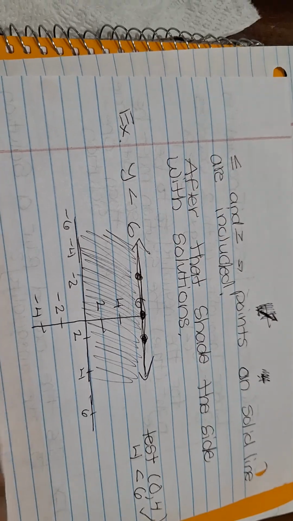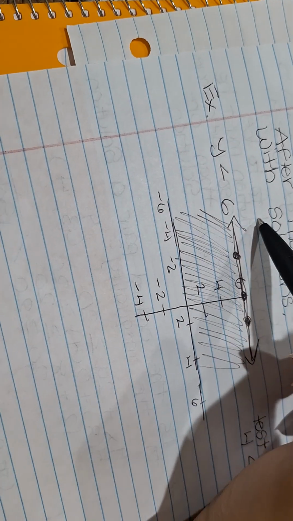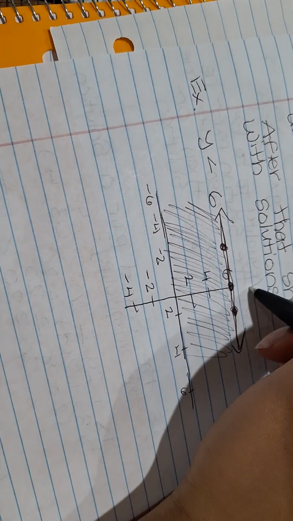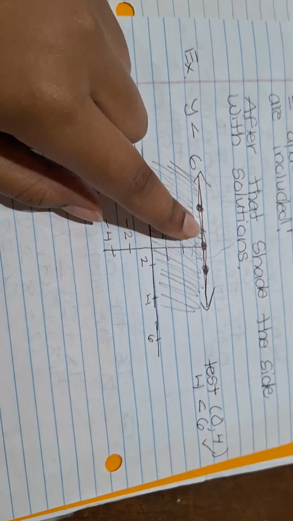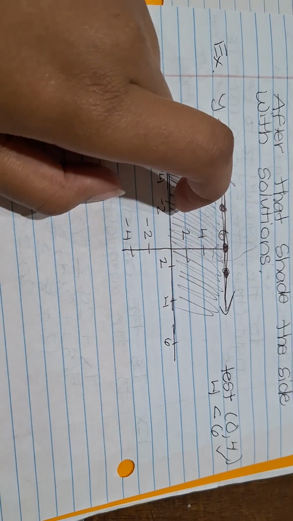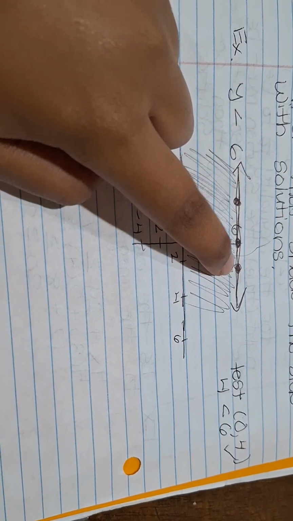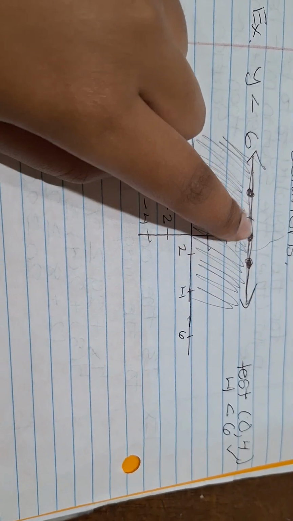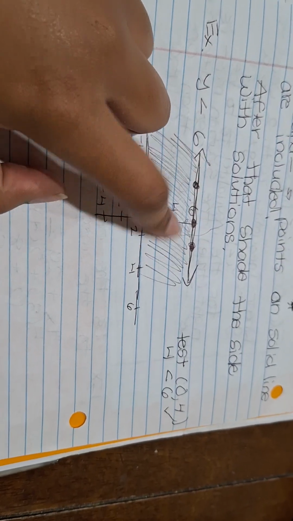So here is an example of one. So y is less than 6. You put your point and it's going to be horizontal because you don't go up anywhere, you just go to the side. So I'd go to the side one, and then you put your point there.